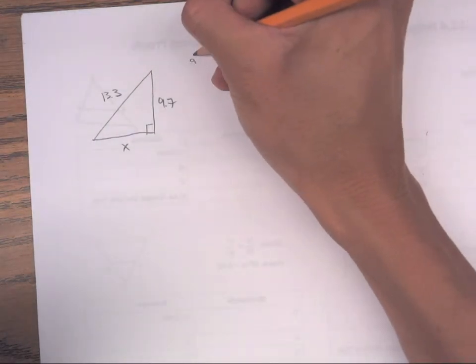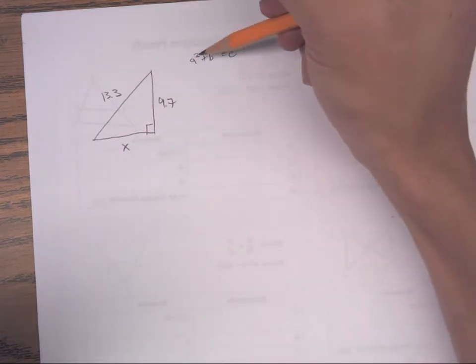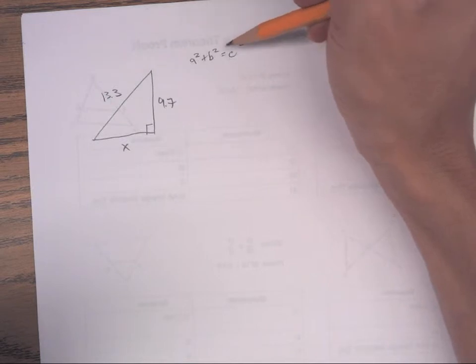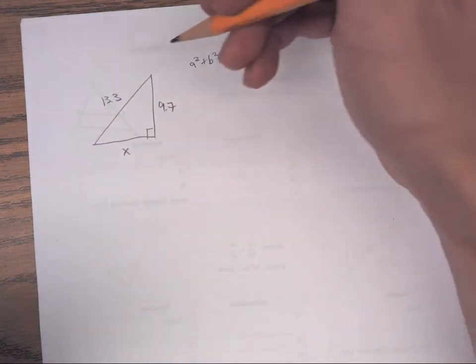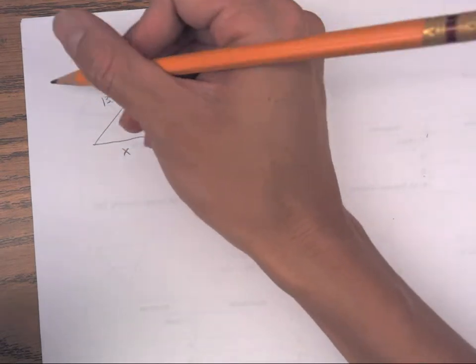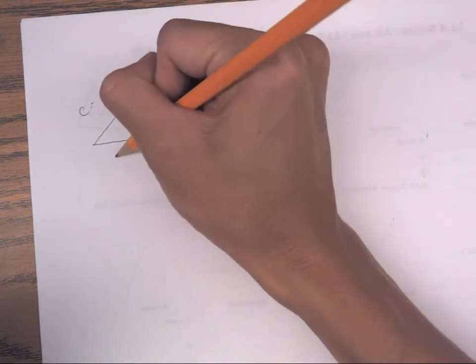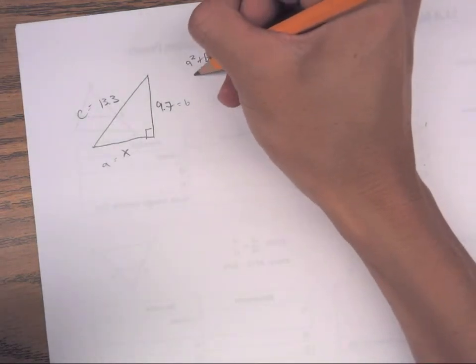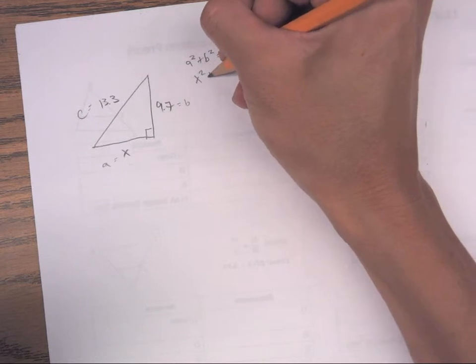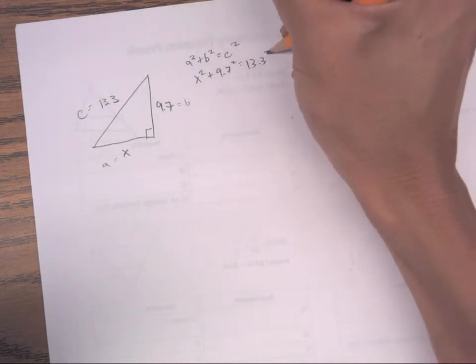The Pythagorean theorem says a squared plus b squared equals c squared. A and B are the legs, C is the longest side, that's the hypotenuse. So let's just call this C. It does not matter what we call it. We could call it B, we could call this A. So if we're doing this, we're finding x squared plus 9.7 squared equals 13.3 squared.